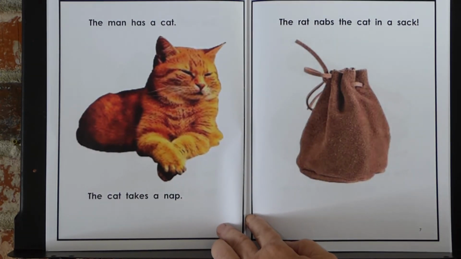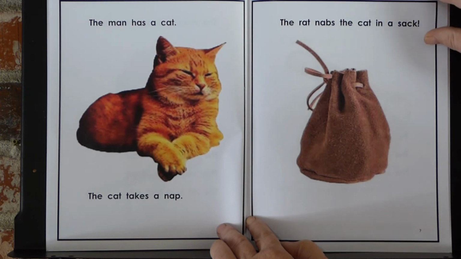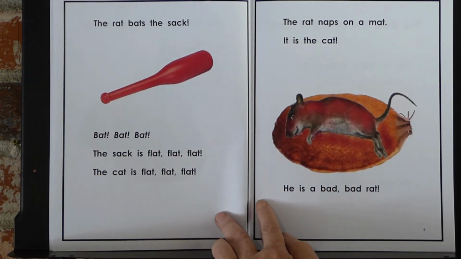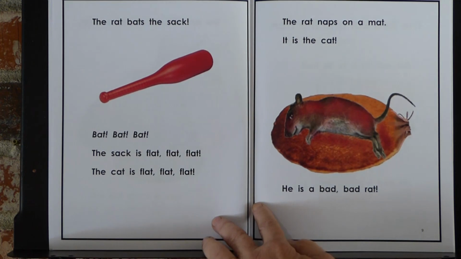The man has a cat. The cat takes a nap. The rat nabs the cat in a sack. The rat bats the sack. Bat, bat, bat. The sack is flat, flat, flat. The cat is flat, flat, flat. The rat naps on a mat. It is the cat. He is a bad, bad rat.